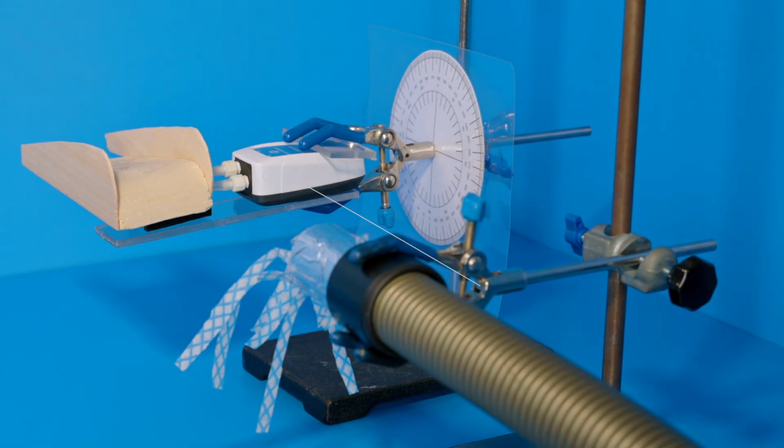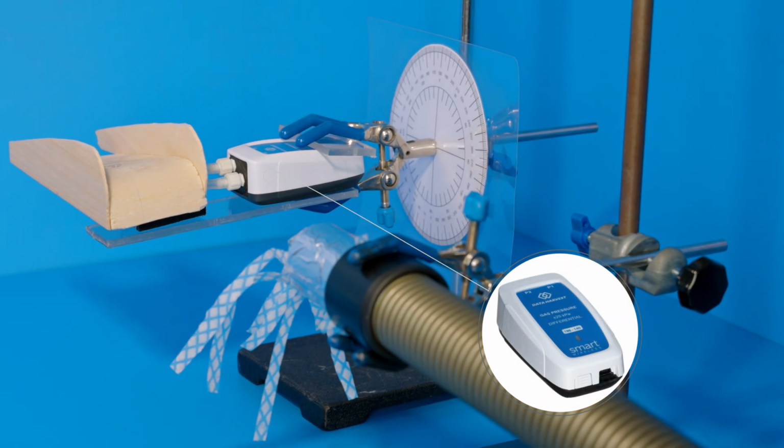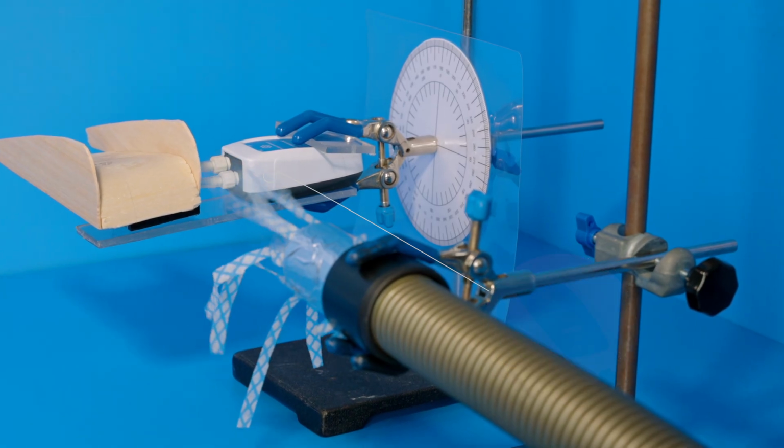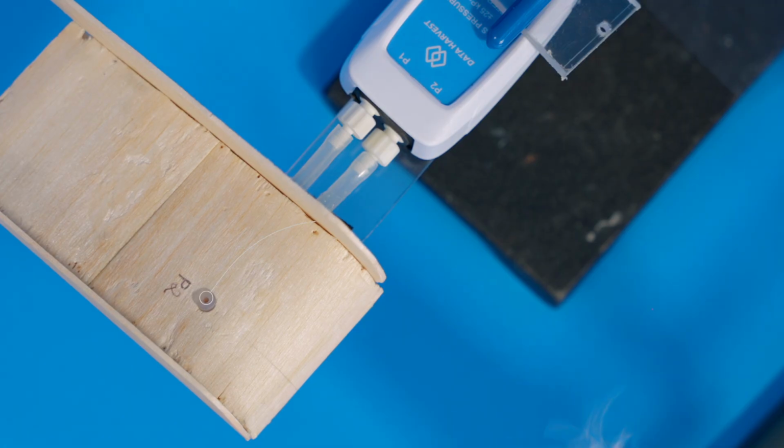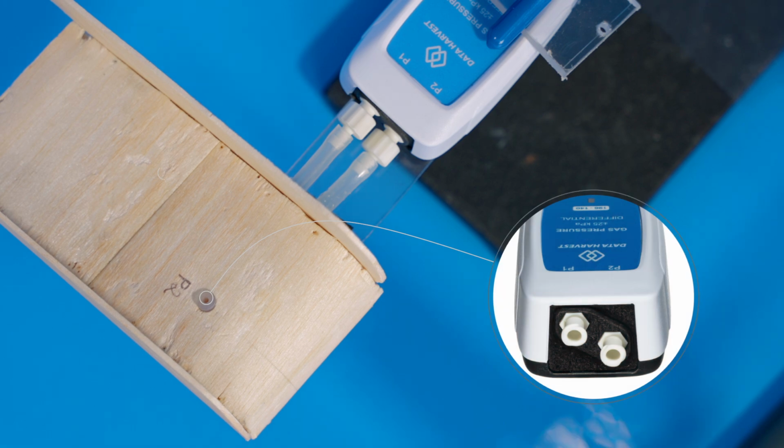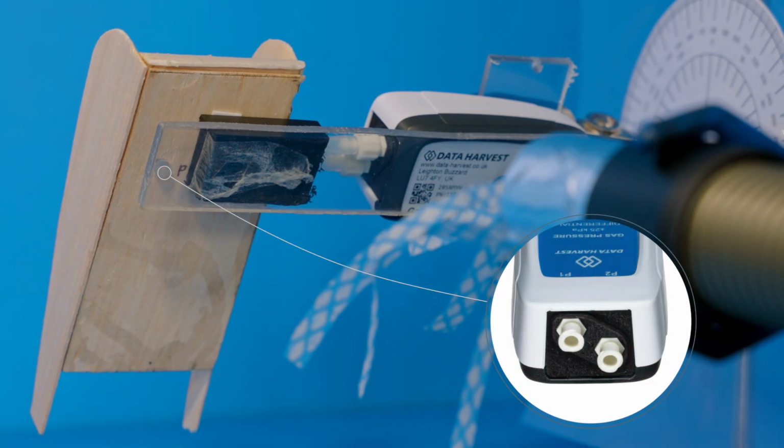We are not simply observing the wing, we are measuring what is happening using a Data Harvest differential pressure sensor. A normal pressure sensor measures pressure at one location. However, a differential pressure sensor compares two pressures and measures the difference between them. One tube is connected to a pressure point above the wing and the other to a point below it. If the pressure above the wing becomes lower than the pressure below it, the sensor records a pressure difference. Acting across the wing's surface, this pressure difference contributes to the force lifting the wing.